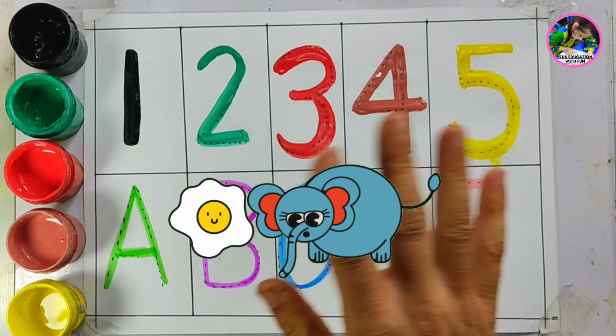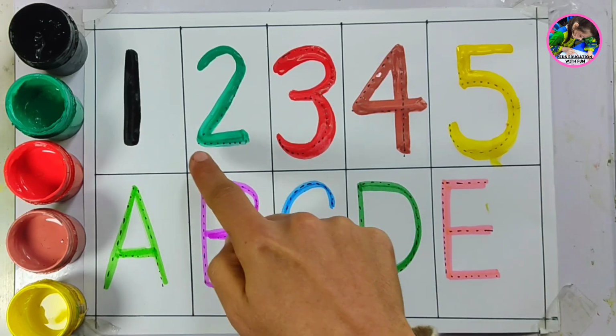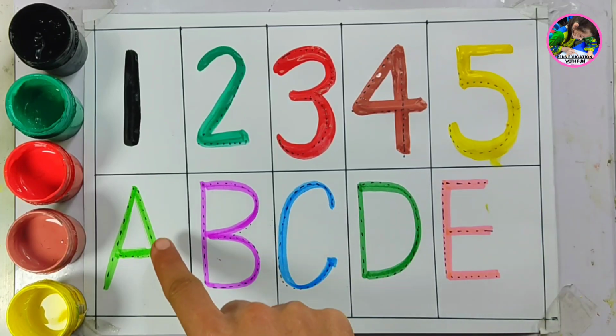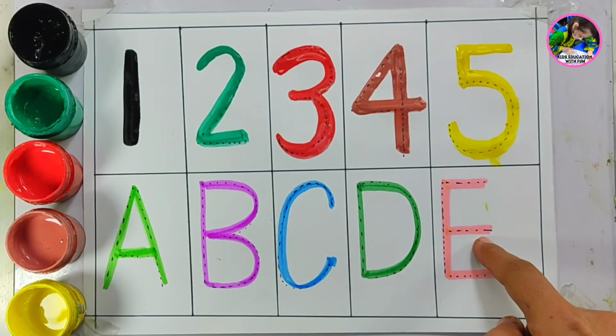Zebra. Z. Dear kids, we have done the zebra. Let's revise. Zebra. 1, 2, 3, 4, 5. A, B, C, D, E.